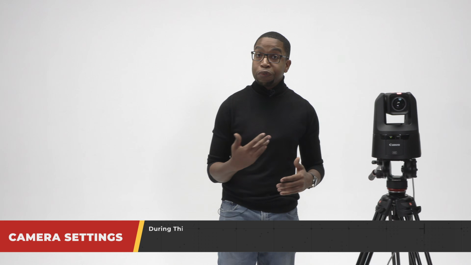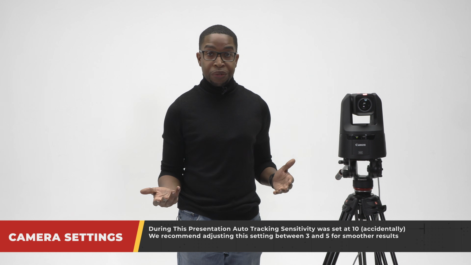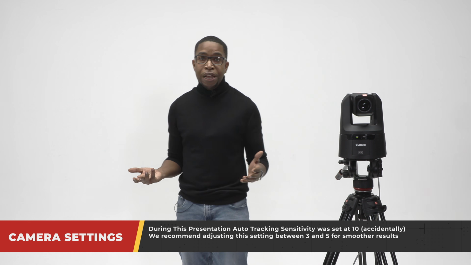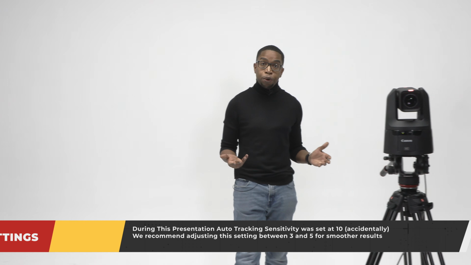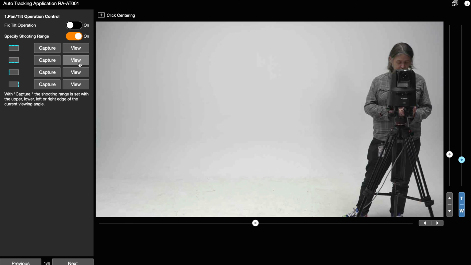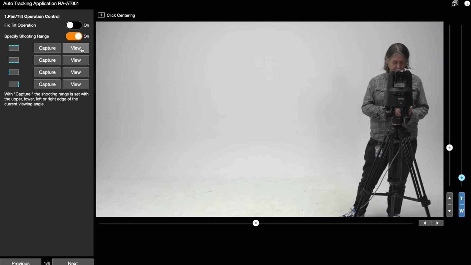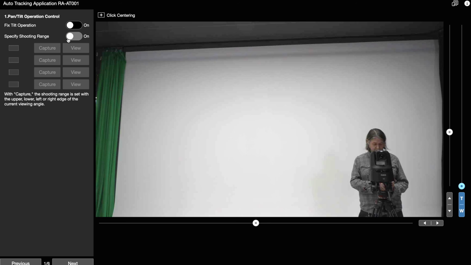For subjects that are moving closer and further away from the camera, there's also an auto zoom control. This enables the camera to zoom in or out to maintain its composition as the subject changes its distance from the camera. There don't seem to be as many dedicated controls for the zoom tracking, but you can disable them if you like. The auto tracking software also has a lot of options to control where the camera tracks its subjects.